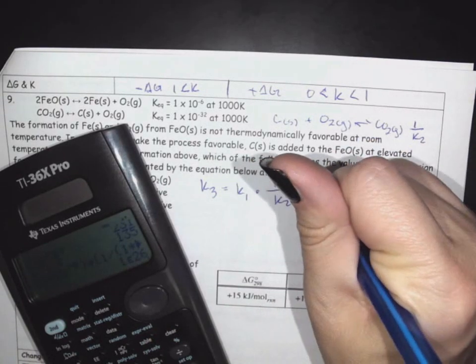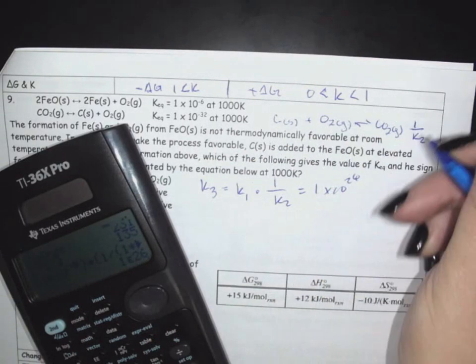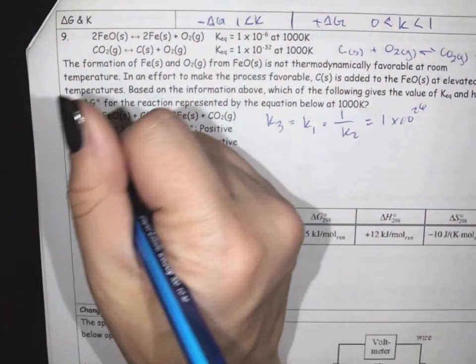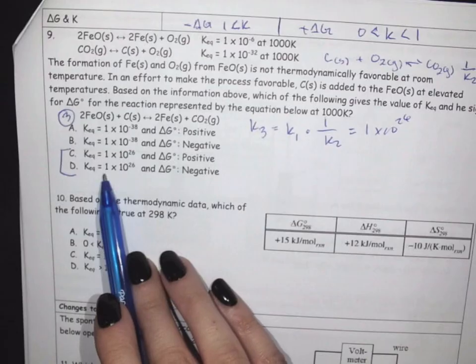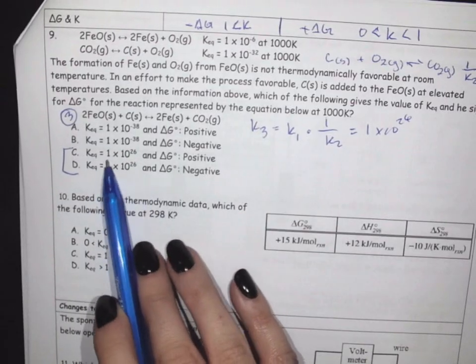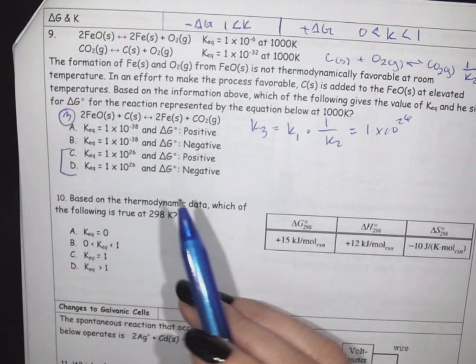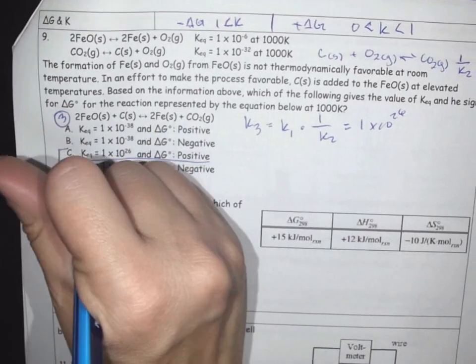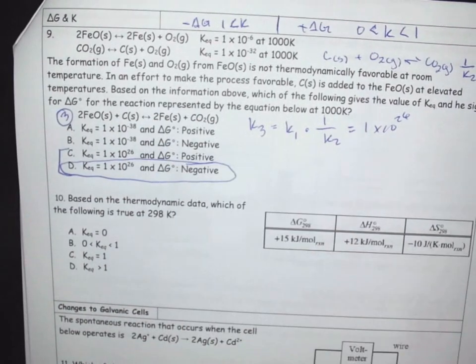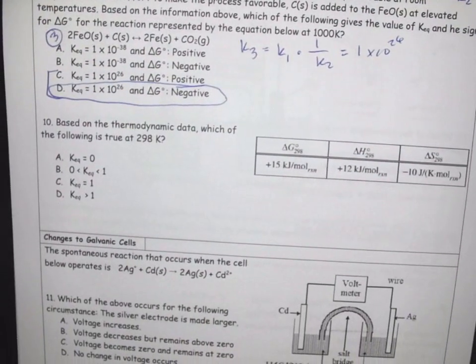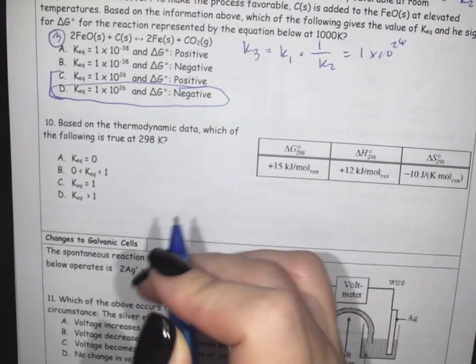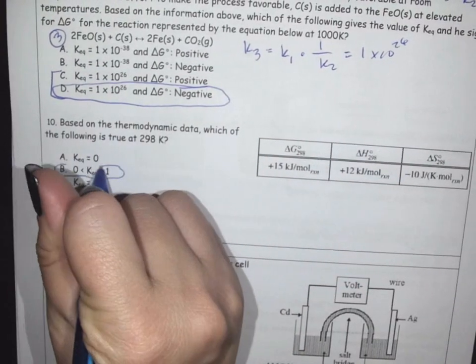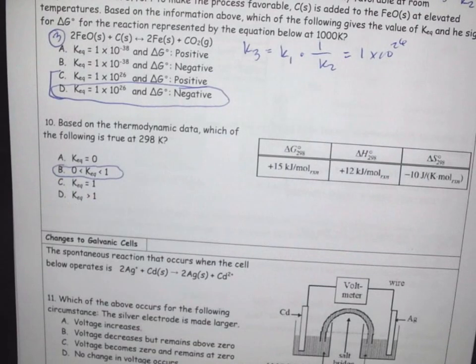And that would equal 1 times 10 to the 26th. So that narrows us down to C or D. Now this is a number that's much bigger than 1, so that must mean that delta G is negative. Similar idea, delta G this time is positive, so that's why K has to be in between 0 and 1.